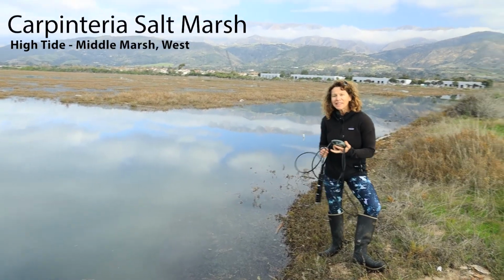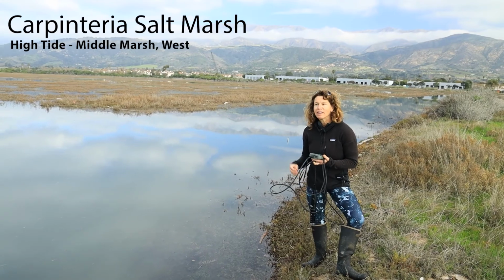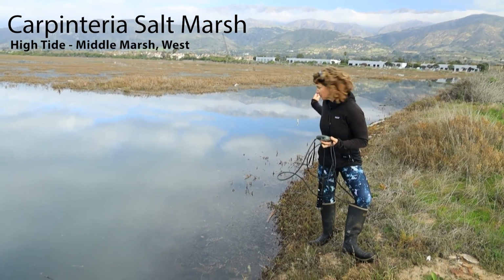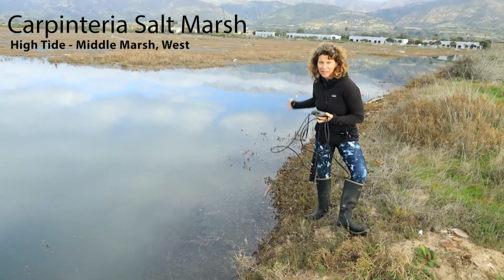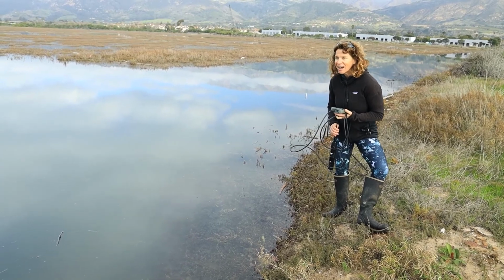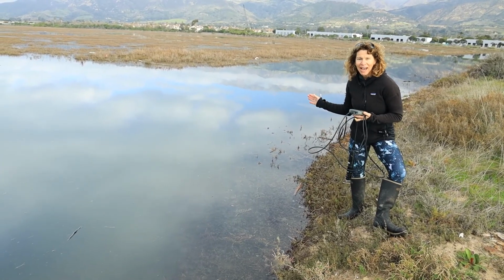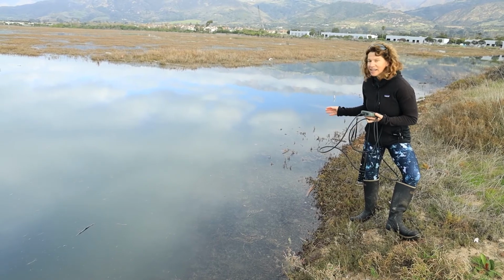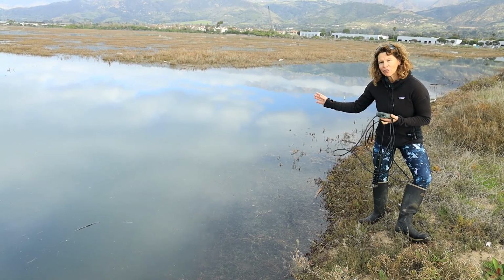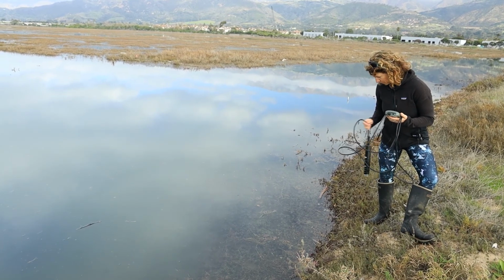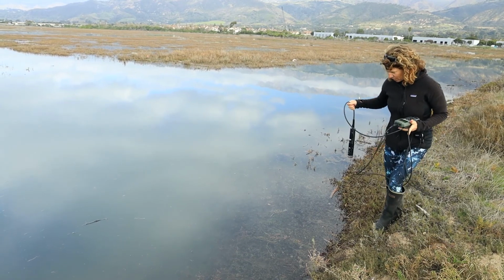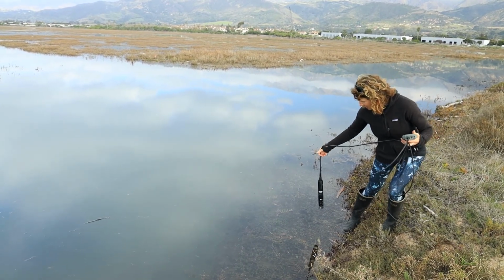So we're just about halfway between where the ocean is entering the reserve and this creek that is flowing into it. And I can see that the high tide, we're just passing the slack high tide, and it's starting to turn. You can see the water movement is now starting to flow out of the marsh. So let's compare the salinity, the water measurements here.